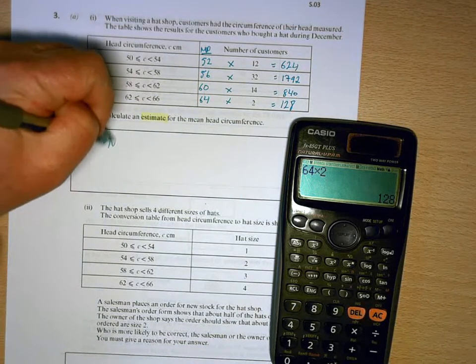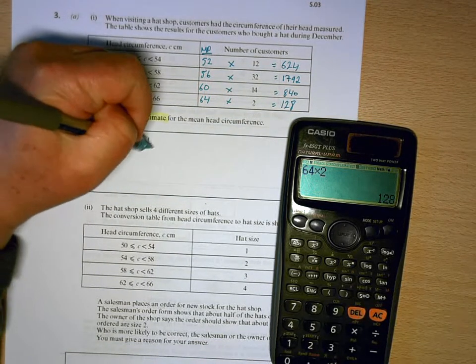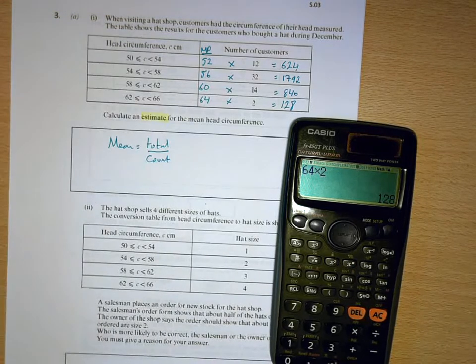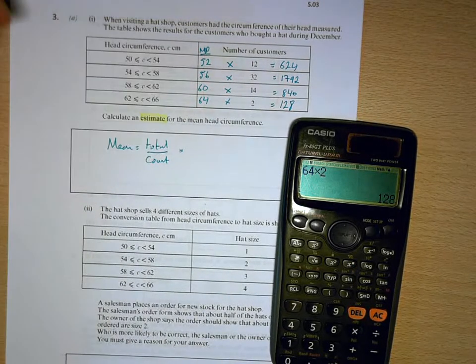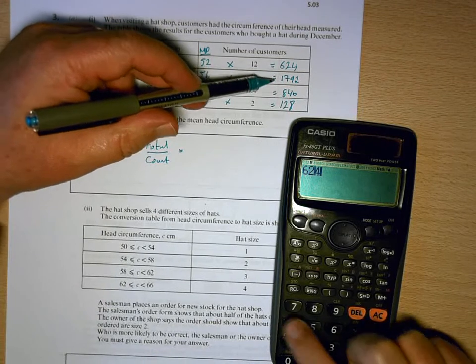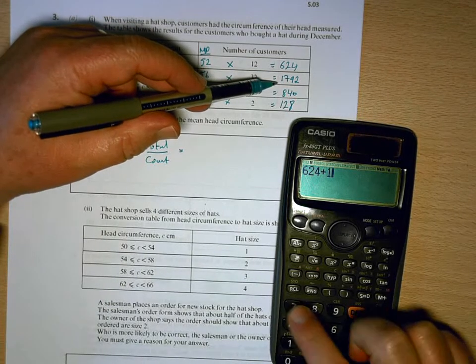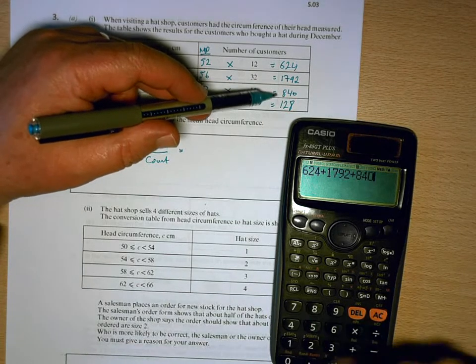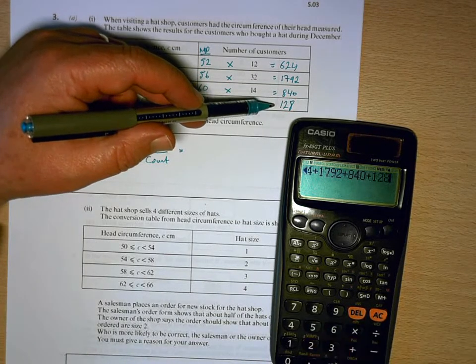Mean equals total divided by the count. So the total: 624 plus 1792 plus 840 plus 128.